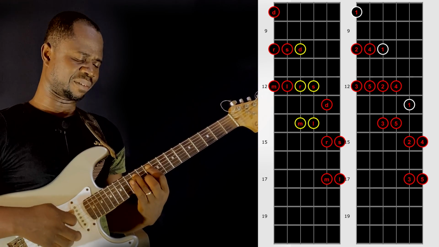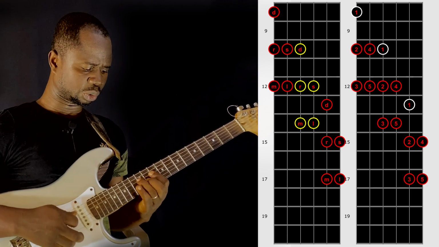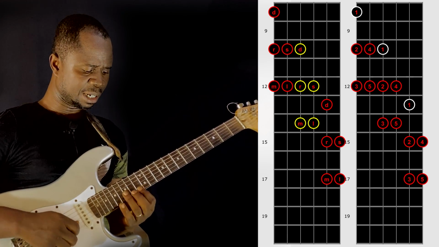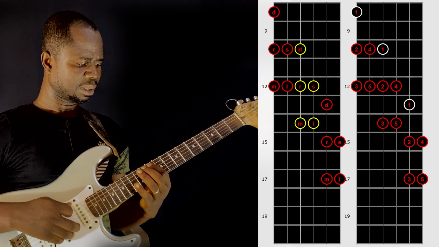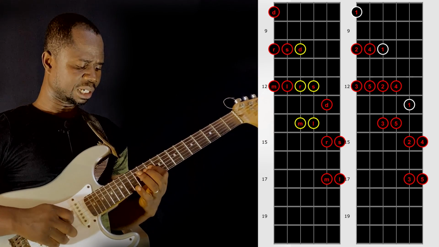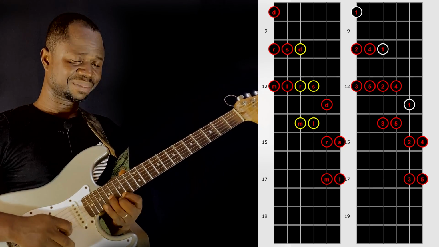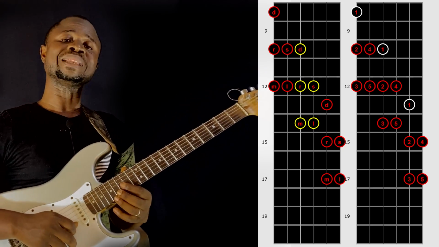1, 2, 3, 4, 5. You count and you start again. 1, 2, 3, 4, 5. The same thing. Then you start again. 1, 2, 3, 4, 5. So simple a shape, right? 1, 2, 3, 4, 5. And starting from the 6th string.